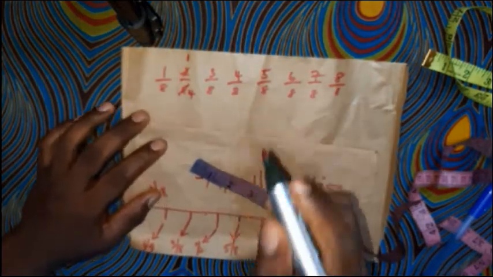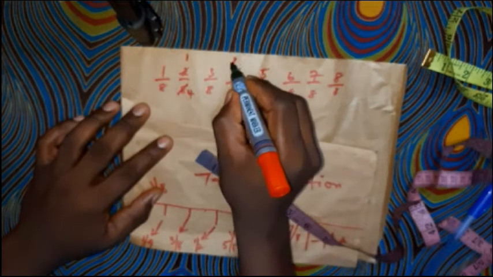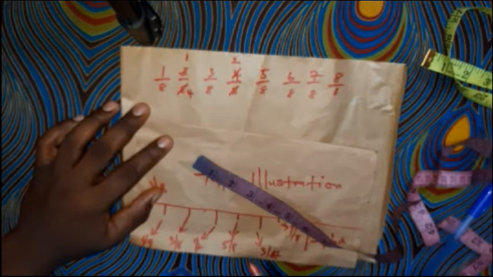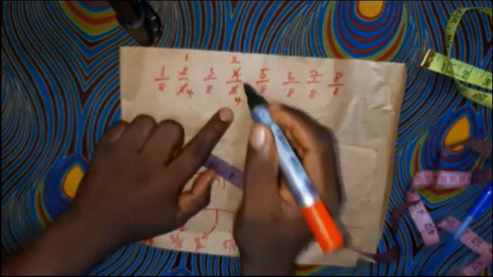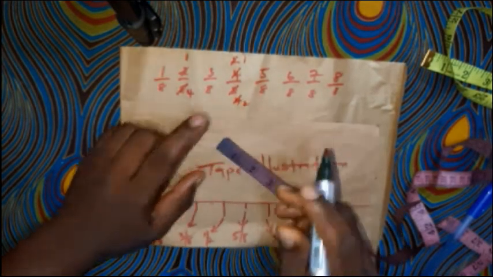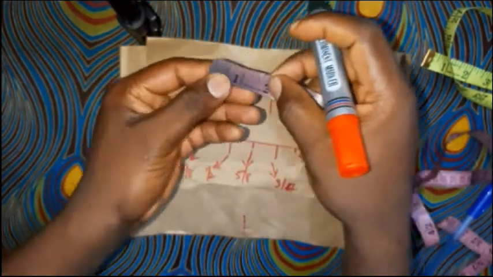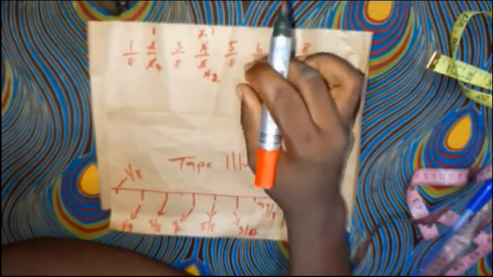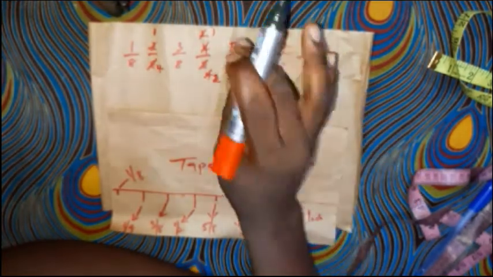So the next one is what? 4/8. 2 can go into 4 to give you what? 2. 2 can go into 8 to give you what? 4. And look at it still. 2 can still go here to give you 1. And 2 can go here to give you what? 2. That is how we arrived at what? Half. 1/2. So this is your 1/2. So for the next one, which is 5/8, you will notice that 2 cannot go into 5 without having a remainder, so we'll just leave it.